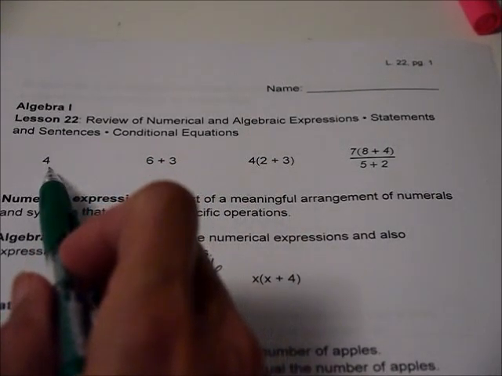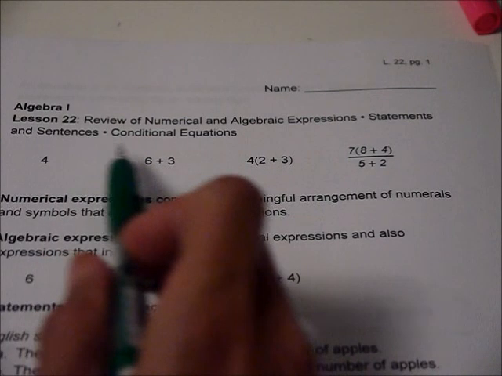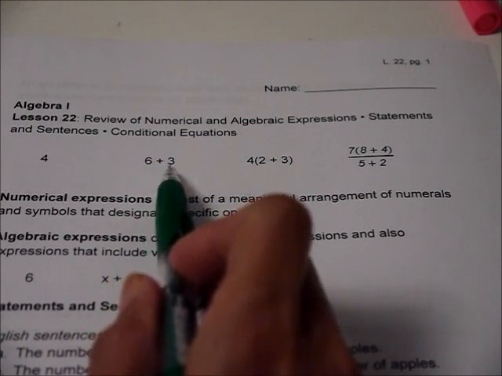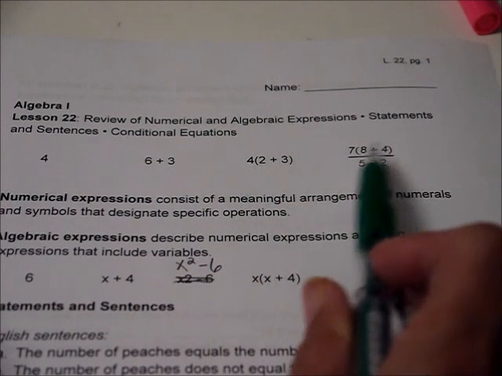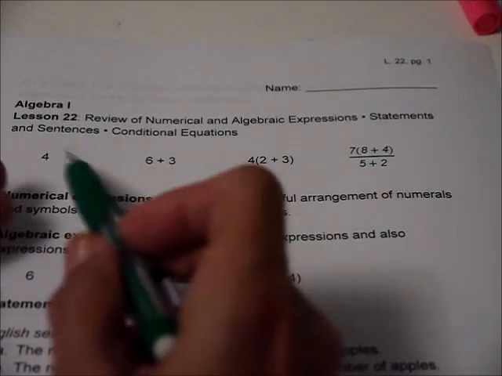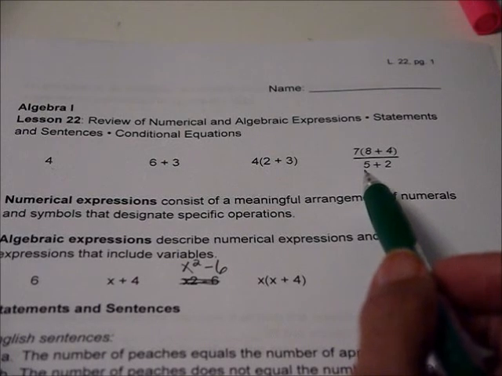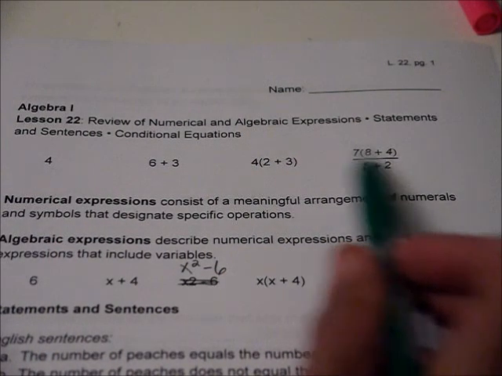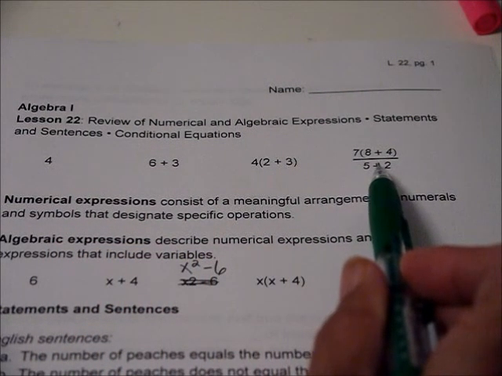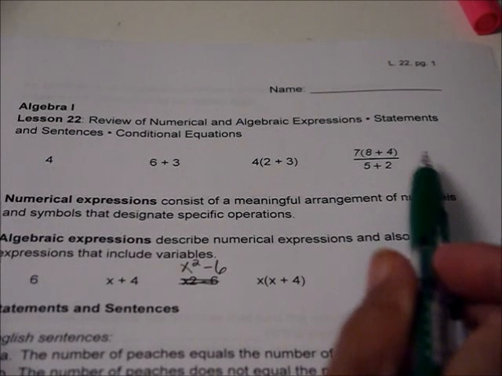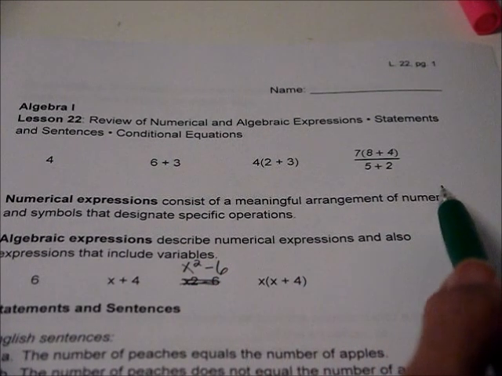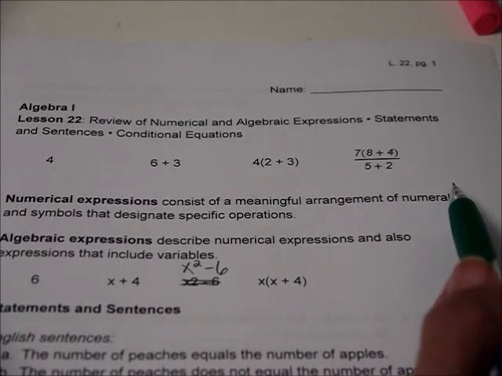Okay, I have just a single number. We have 6 plus 3. All of these are what we call expressions. It's an expression because do you see there is no equals sign and there's nothing on the other side. So they're not equations. They don't include an equal sign.